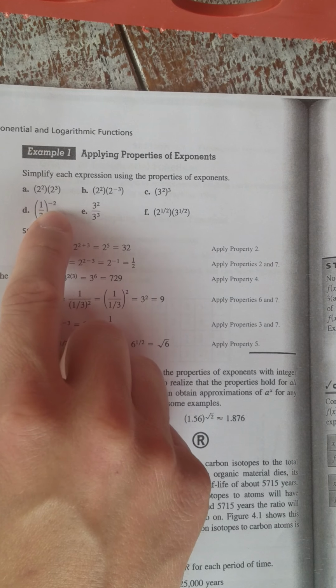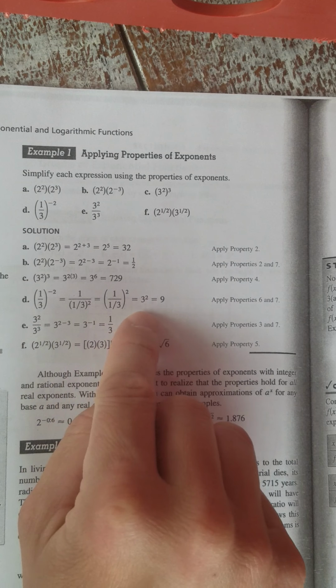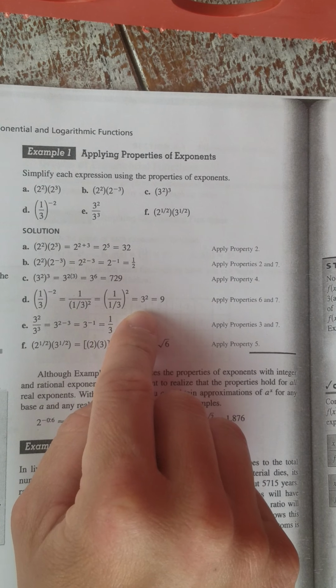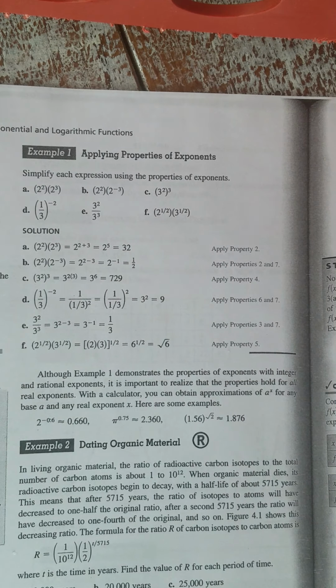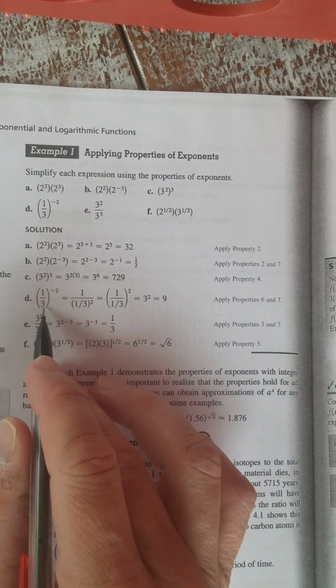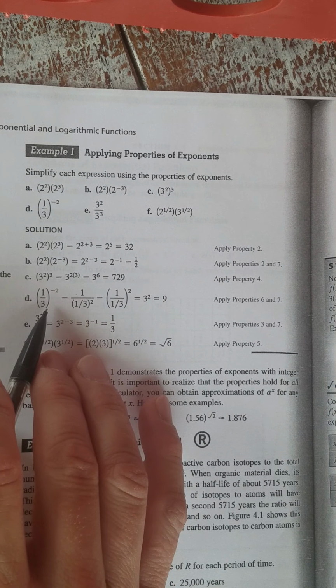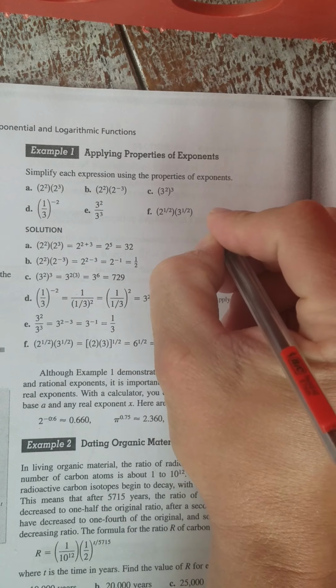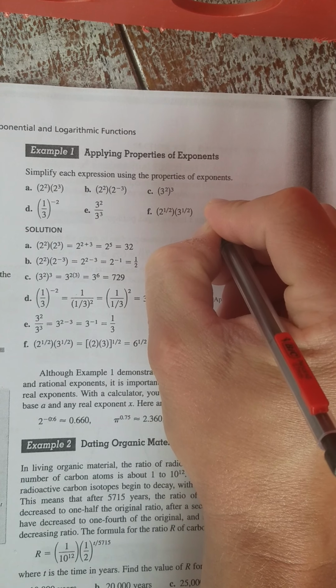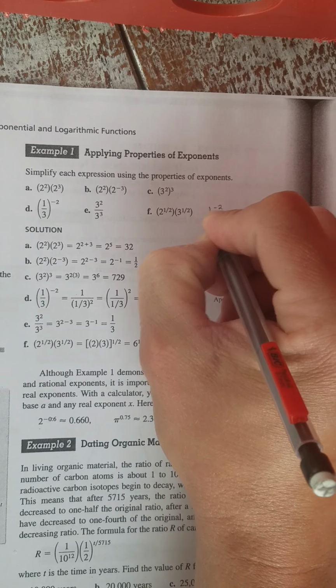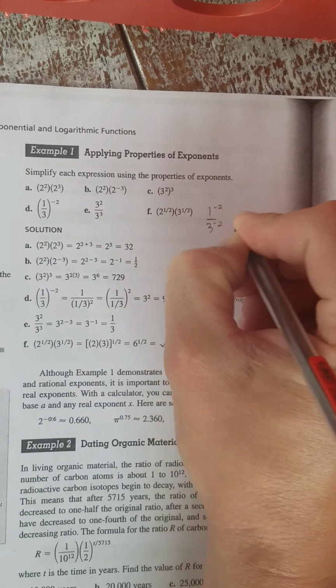For part D, now part D is really dumb the way that they show it, okay? Let me show you what I would do for part D instead of doing it the way that they did it. Okay, they have 1 over 3 raised to the negative second power. What I would simply do on this one, I'm going to pull it off to the side. I would distribute the negative 2, so it's 1 to the negative 2 over 3 to the negative 2.